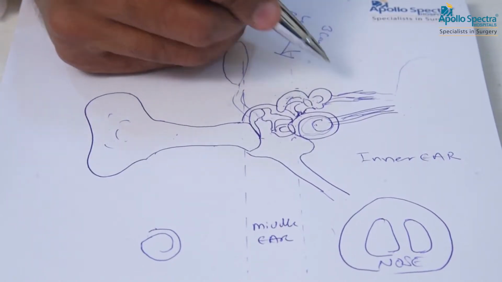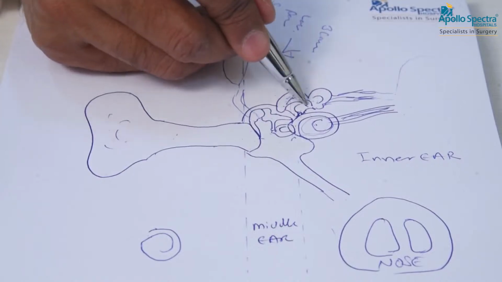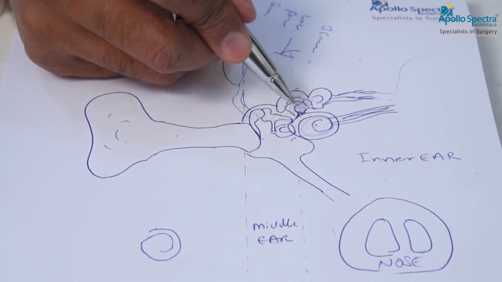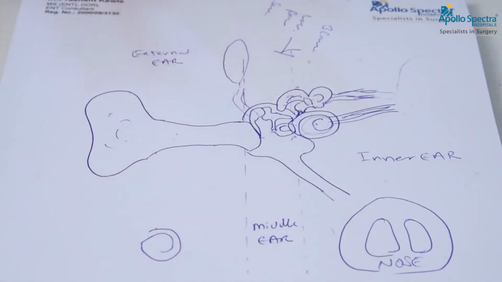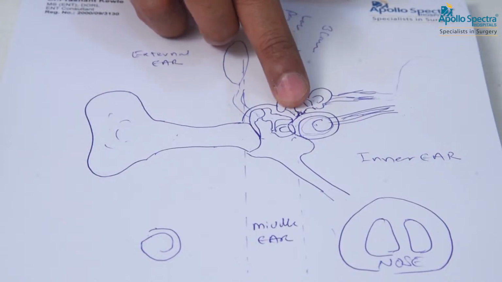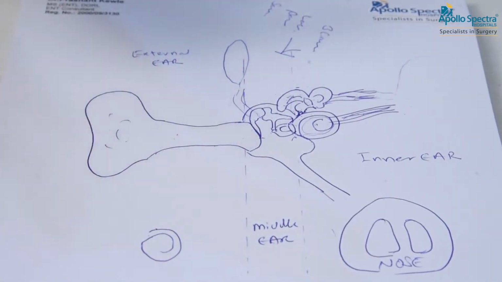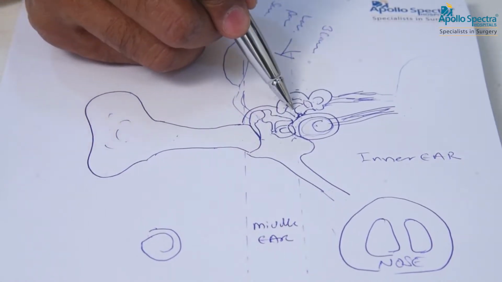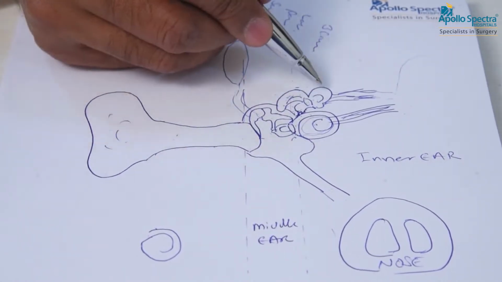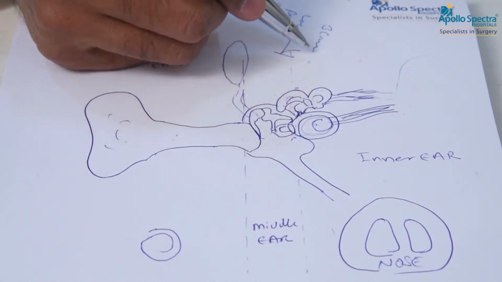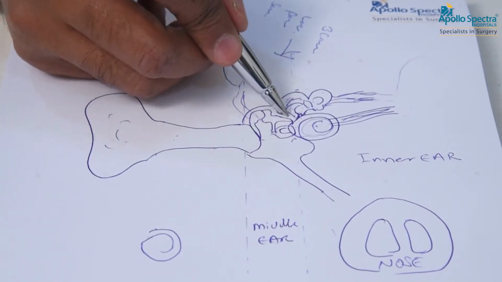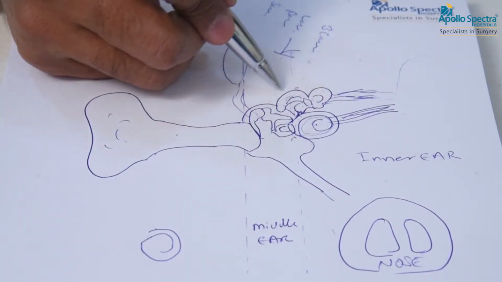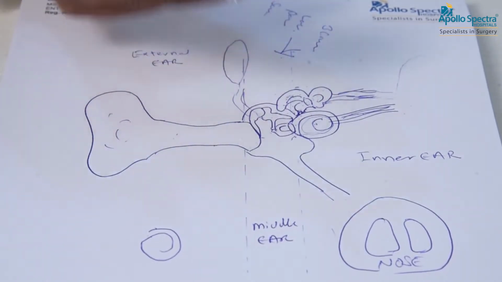There are 5 sensors: 3 canals and 2 sensors in the utricle and saccule. The first sensor is for acceleration and deceleration. If you are moving forward or backward, that sensor is in the utricle. And whenever you are standing, sitting, sleeping, gravity is all the time going to pull, and that gravity sensor is in the saccule. So you have 3 canals to give orientation of X, Y, Z axis, 1 sensor for motion and 1 sensor for gravity. That gives the complete information to the brain about your head position in the surrounding.